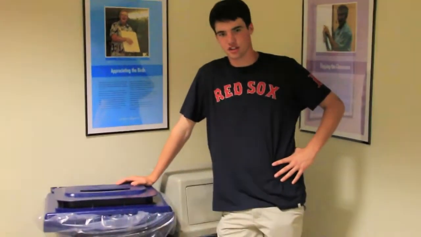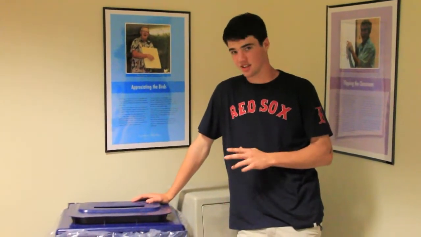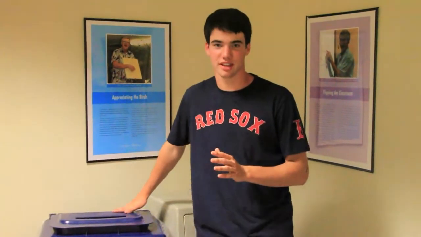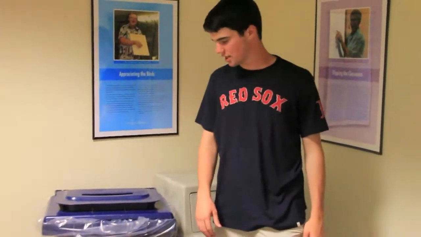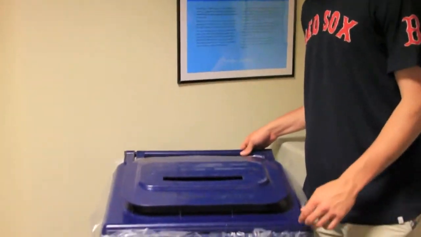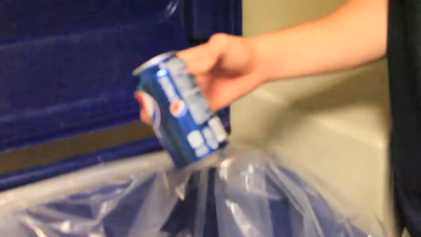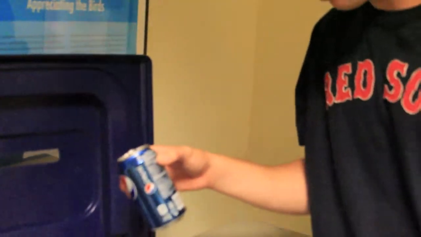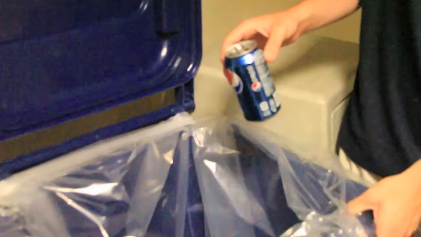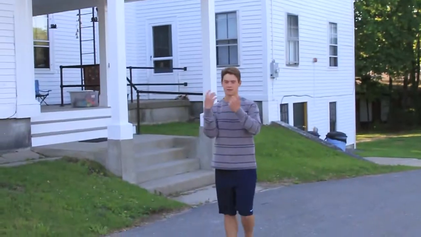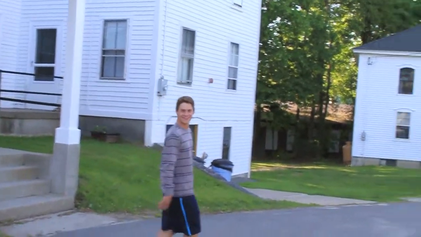The separation of the recycling types is key because if the wrong type of recycling gets into the wrong type of recycling bin, then that whole bin becomes contaminated and is then just thrown in the trash. For example, this is for paper, as you can see by the slit. And someone was careless enough to put a can of Pepsi in here. Now, all this paper in here is going to become trash because somebody put Pepsi in there.